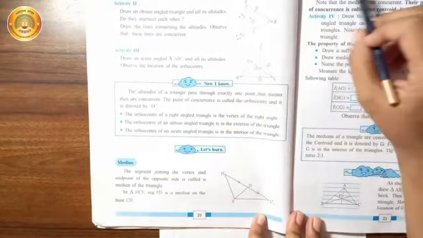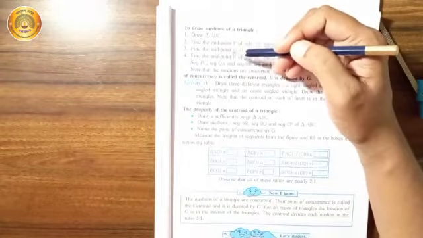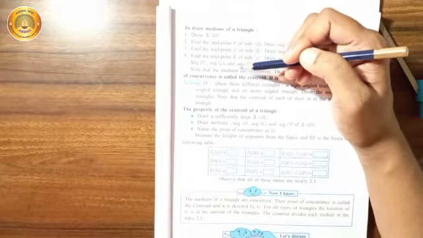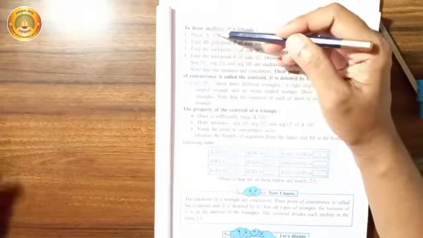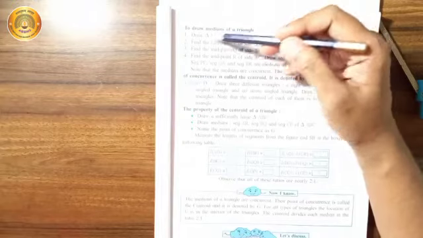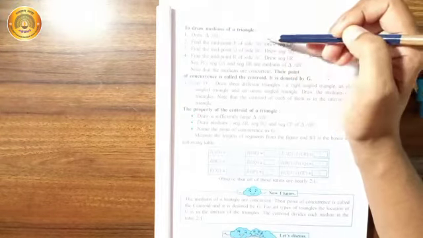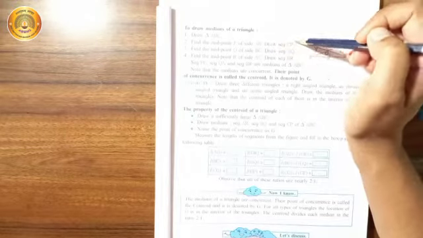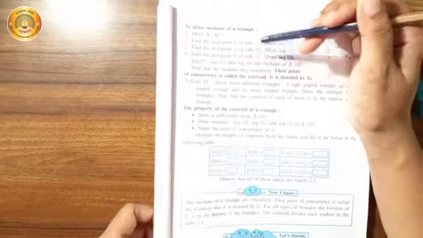Now let's see the next activity given in the textbook. So see page number 21. On page number 21, some points are given. Accordingly, we will draw the medians of the triangle. First they said draw triangle ABC. Then we have to find the midpoint P of side AB and draw segment CP. So accordingly, these points will draw the median.